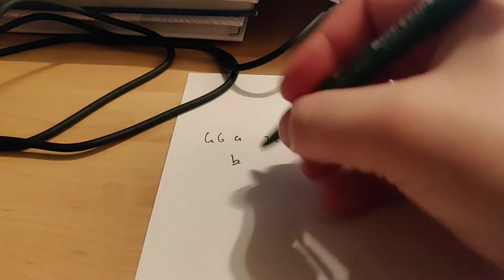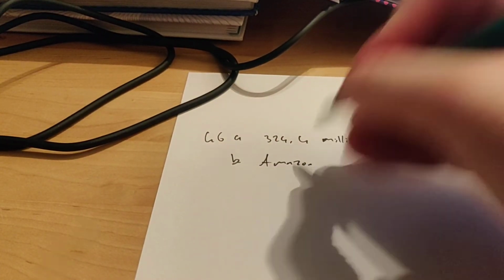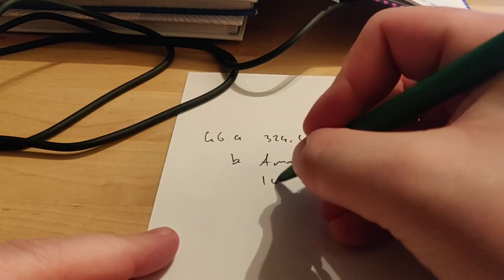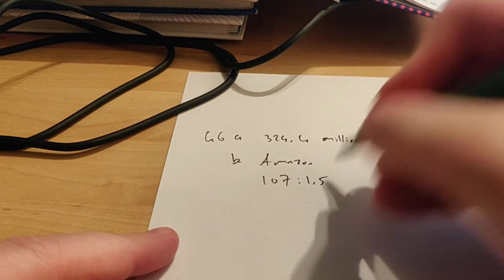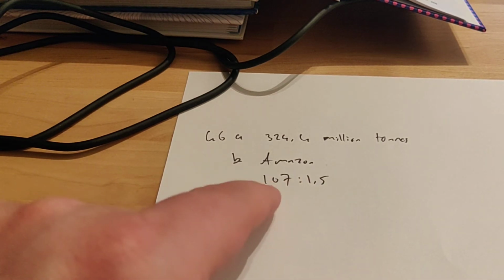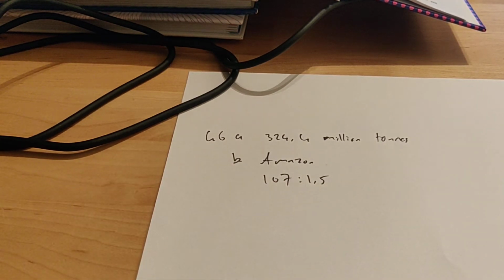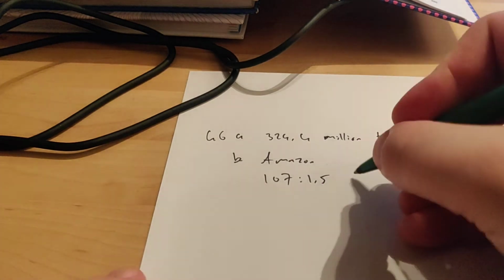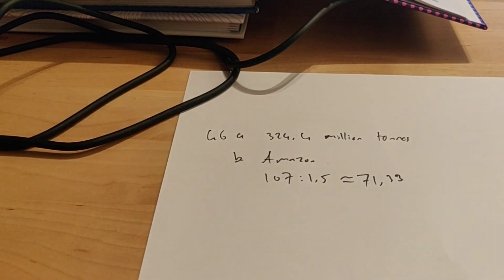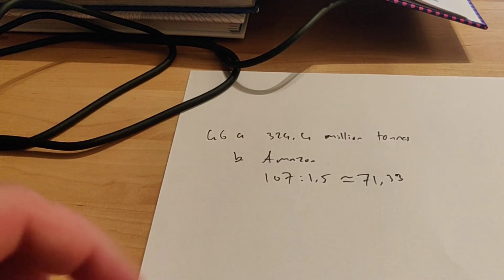First we're going to take a look at the Amazon. What I want to know is how much sediment it deposits per square kilometer. So you have to take the 107 and then divide that by 1.5, because the question said that the Mississippi deposits 1.5 times as much as the Amazon. So when I calculate this, I get 71.33. So this is how much the Amazon deposits per square kilometer.